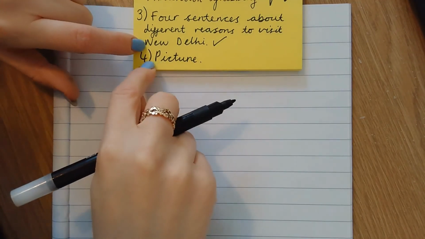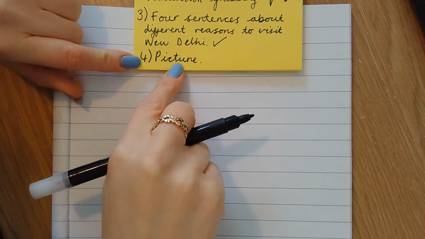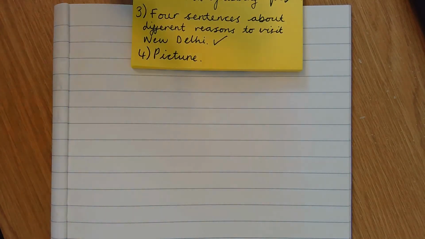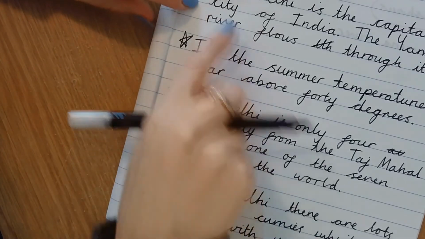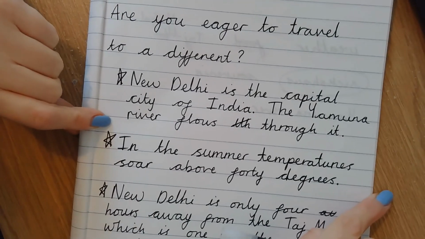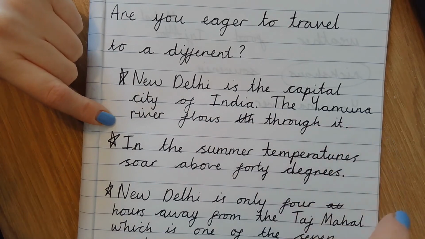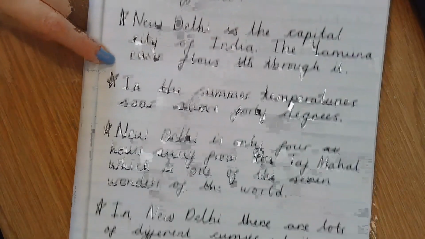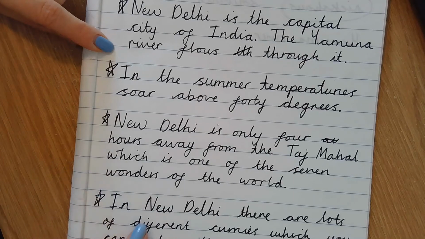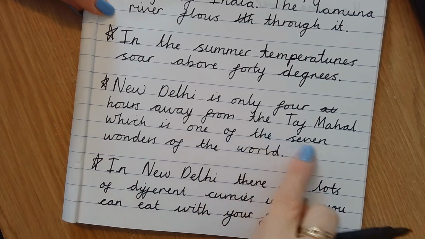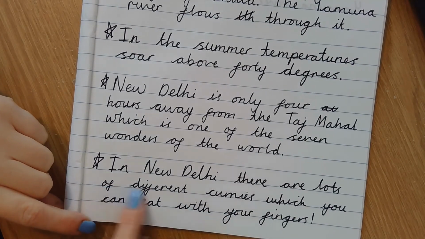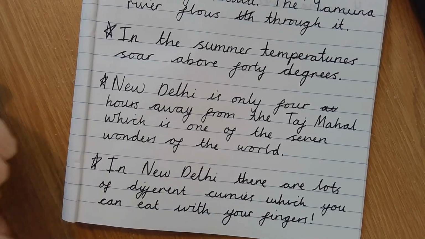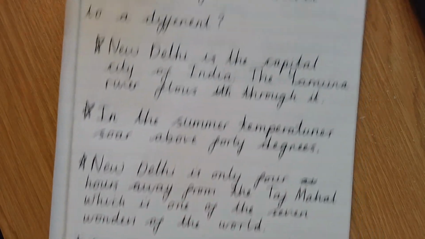So when I'm coming to do my 4th step here of doing a picture, I want to think about what in my poster I have that I might want to do an image of. So I might want to do a picture of, make sure that's nice and straight for you, the Yamuna River, which flows through the city. I might want to do a picture of a really sunny day. I might want to do a picture of the Taj Mahal being one of the 7 wonders of the world. I might want to do a picture of the curries that you can eat with your fingers. There are so many different things that I could decide.